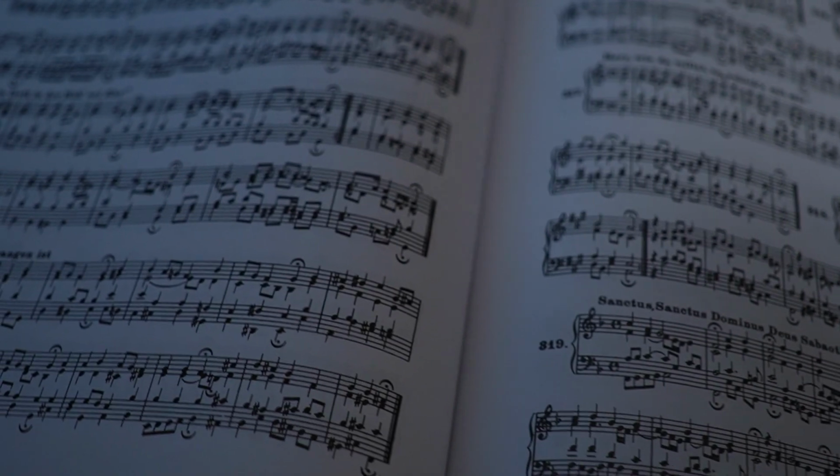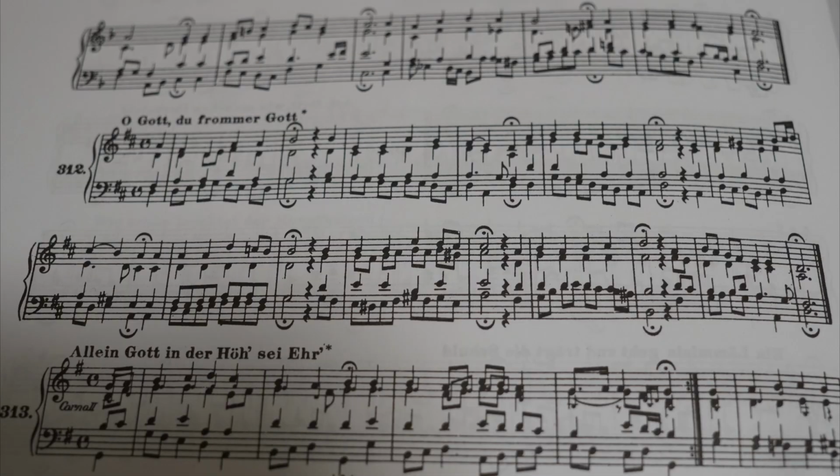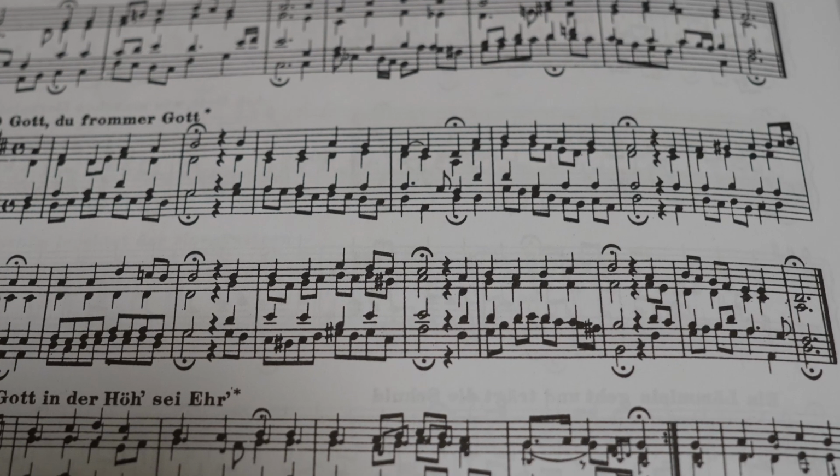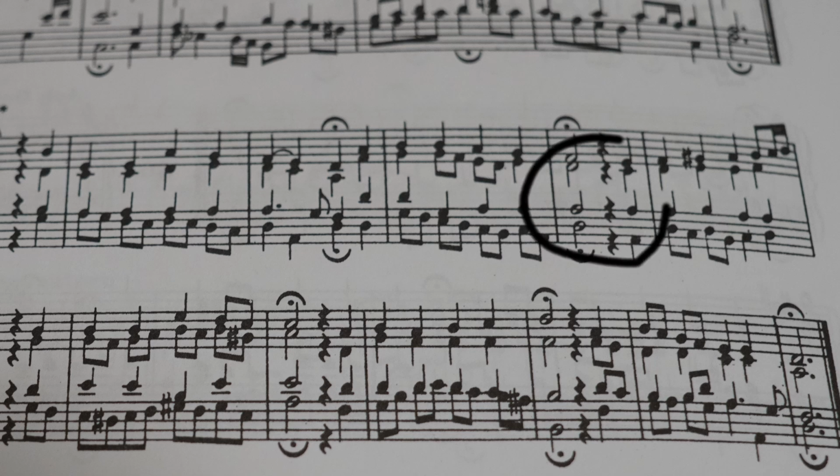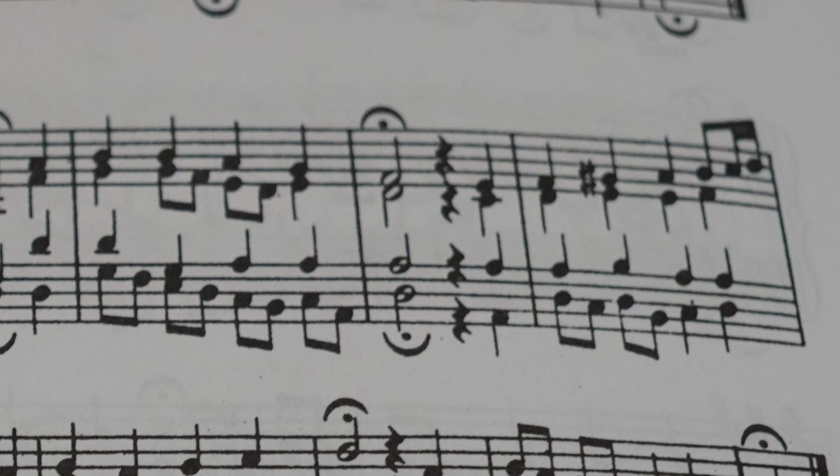So now that we've seen what each of these types of modulation looks like, let's find an example of each of them in the chorales of Bach. Okay, so first let's look at an example of common chord modulation in chorale number 312. In measure 6, Bach comes to a cadence on a D major chord. At the beginning of the next measure, he uses a D major chord as a common chord between D major and A major. The following chord is an E dominant 7th chord, which firmly establishes us in the key of A major.